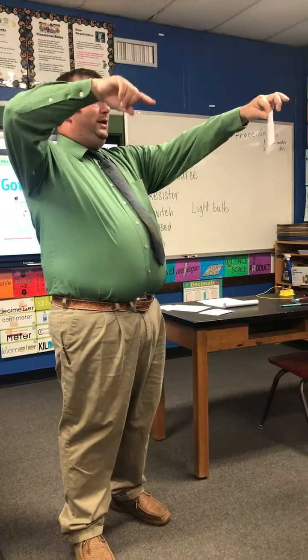Okay, you're right. It's a switch. But what is it doing right there? Is it open or closed? The energy stops whenever that opens. Good job. You're right. So it's an open switch like Levi said. And the energy can't flow through there because it's open. It's like a stop sign. It stops it, right?